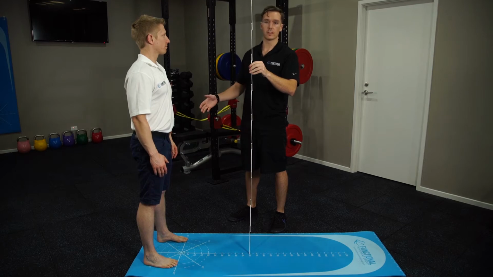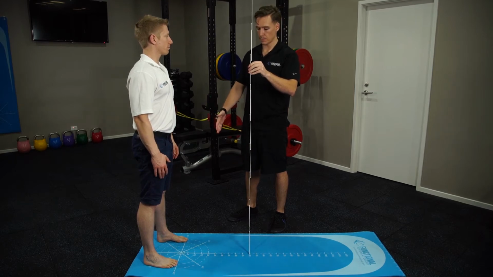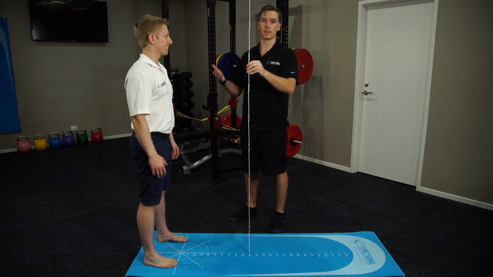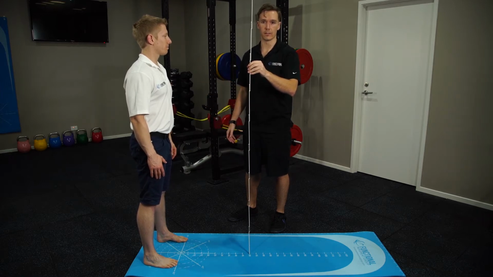We need to be able to do this because stability without mobility is just rigidity, and often mobility without any stability leads to injury. Having the patient set up on the mat, standing behind the 90-degree line, we can first assess the patient in terms of their spinal motion in the sagittal plane in flexion.